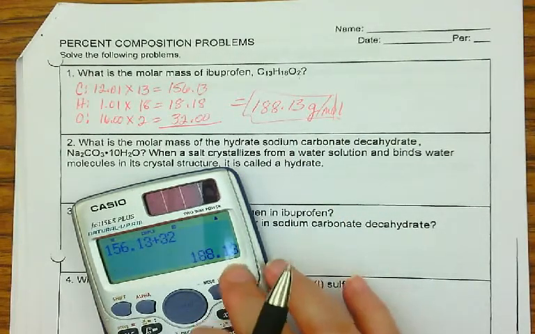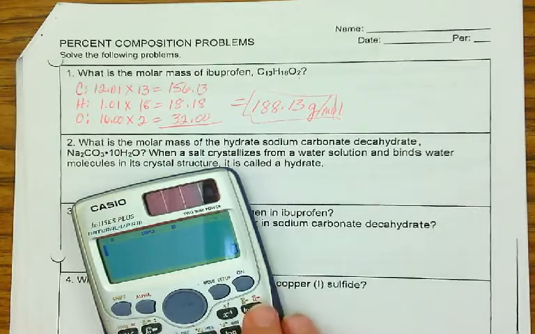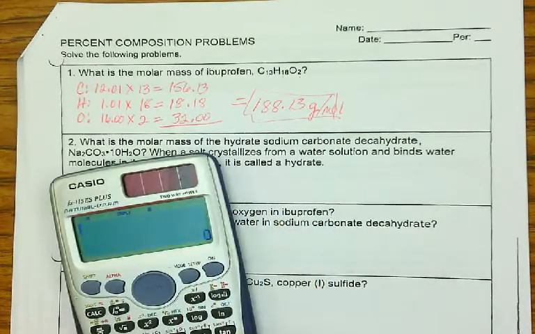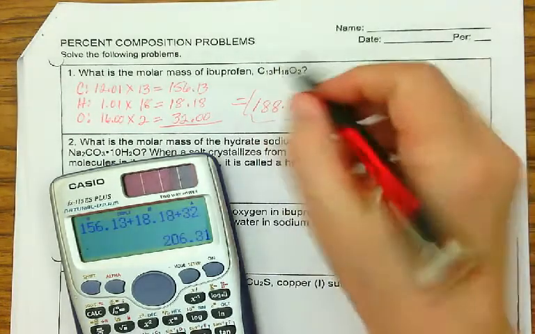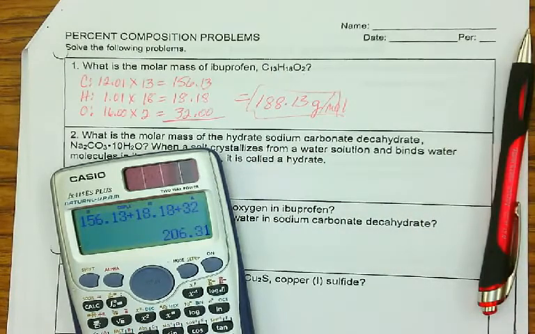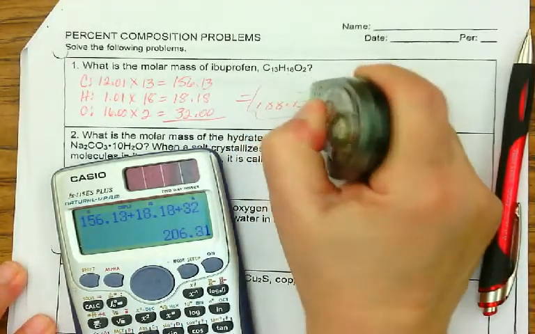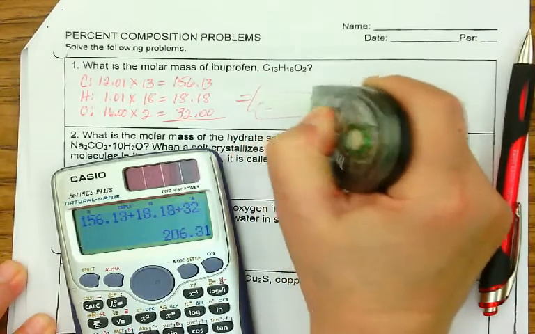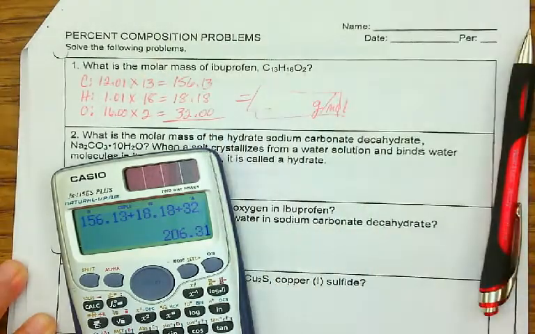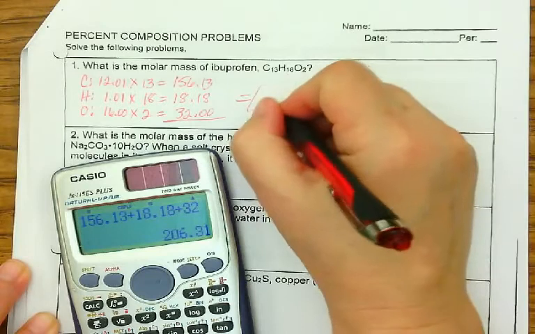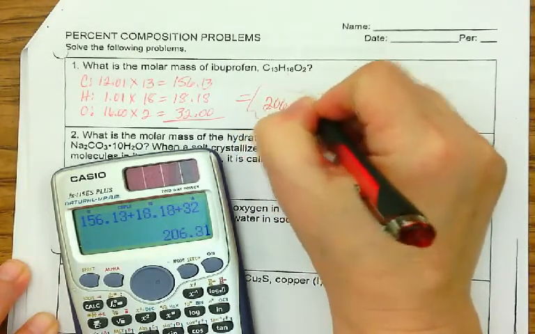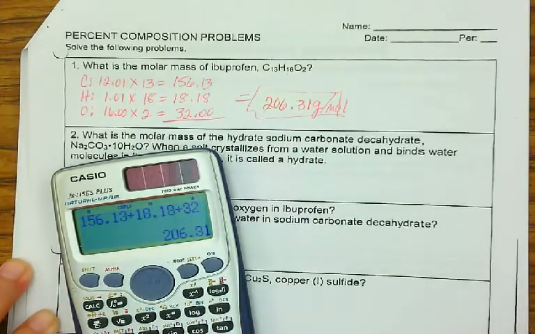Did I mess up? 156.13 plus 18.18 plus 32 is 206.31. I thought I had said to add the answer from before, but I guess I didn't. 206.31 grams.